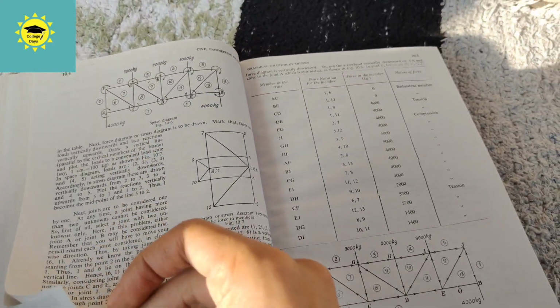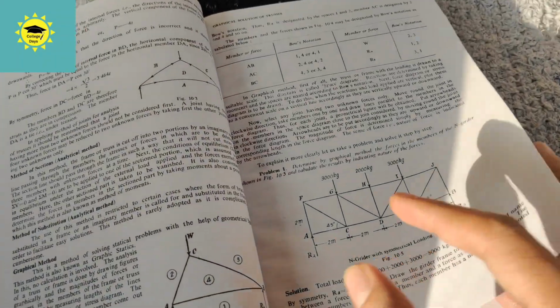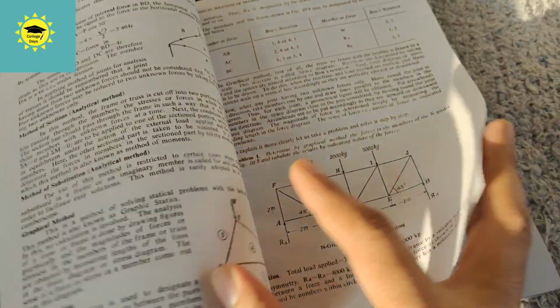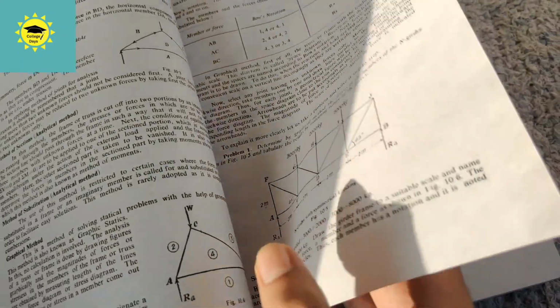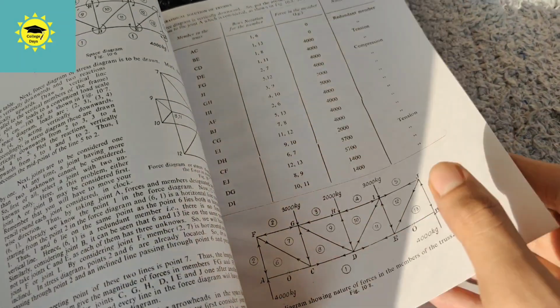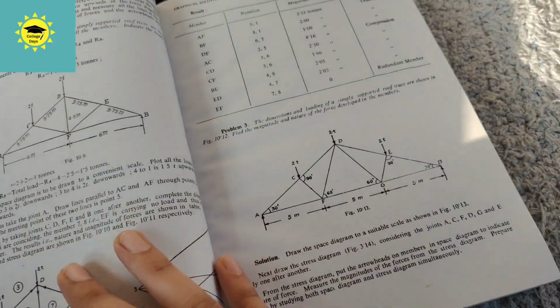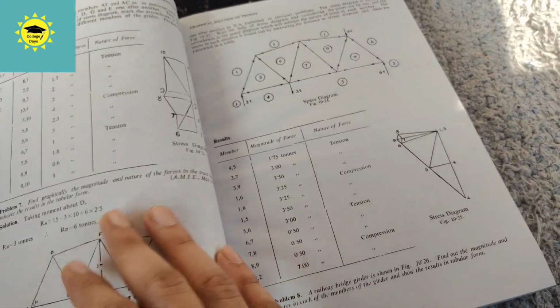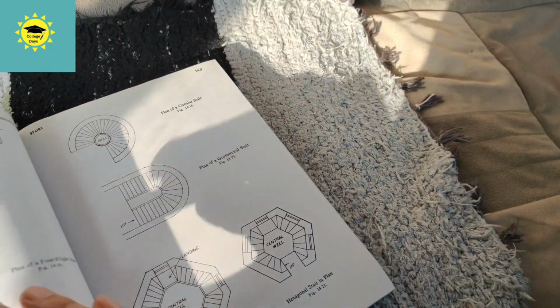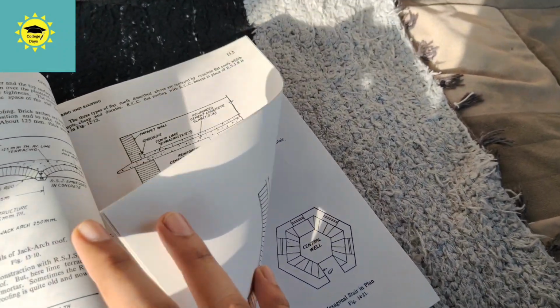And even these things here, they have shown you how to calculate the force in the trusses, the nature of force, all this which you learn in structural analysis. This is okay, not a problem. But let me show you where the problem is.